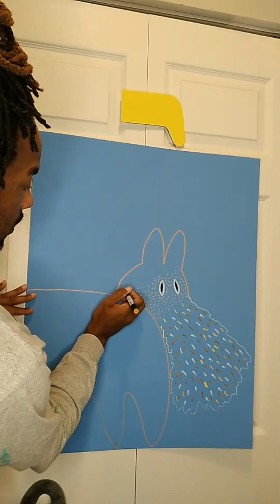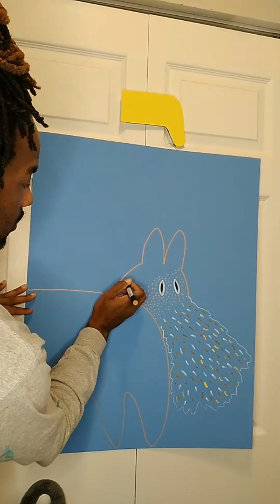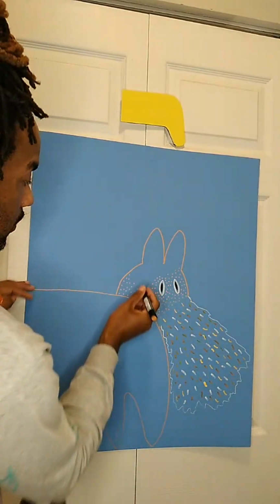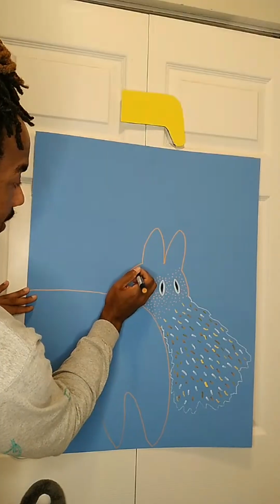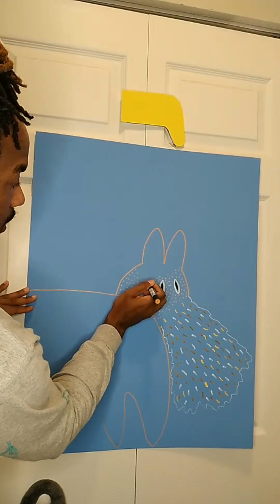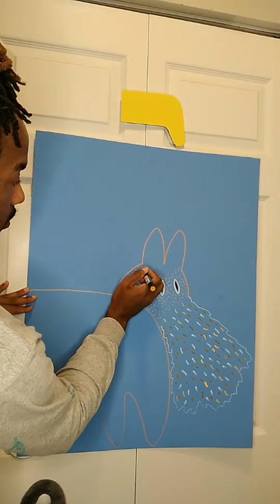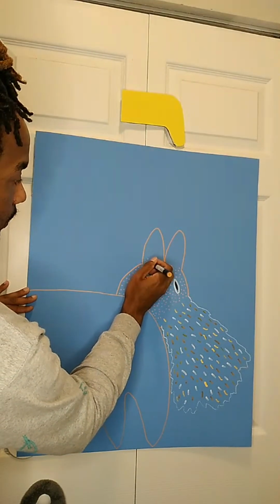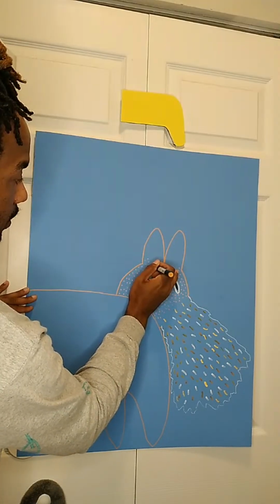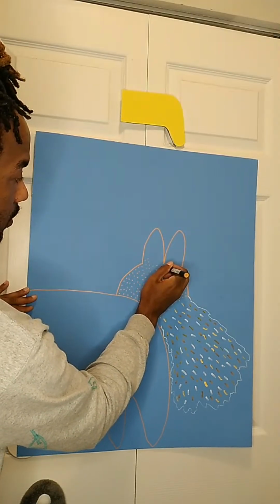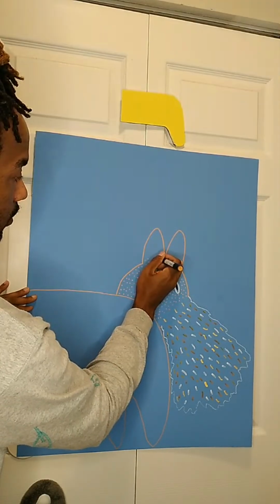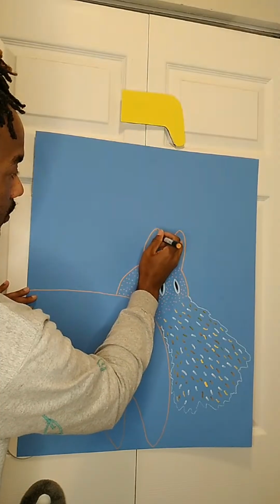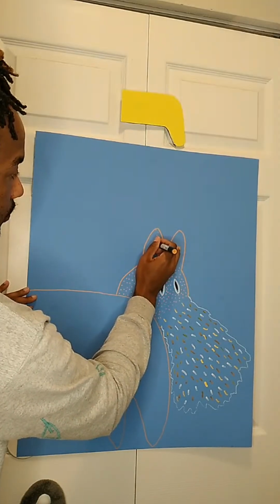So, I guess we could get up close to see what the stamp looks like, because I'm just using the very tip of this marker to stamp, and they look like little tiny trees, or like these Among Us characters. That's what they kind of look like, little short stout Among Us characters.